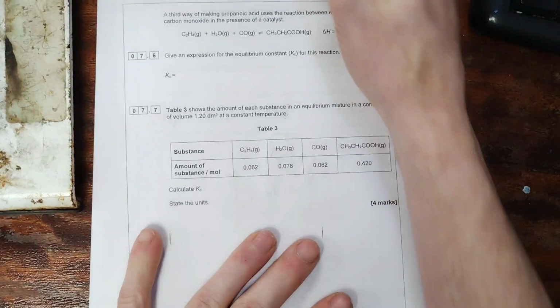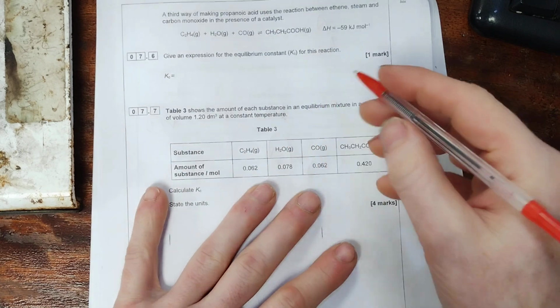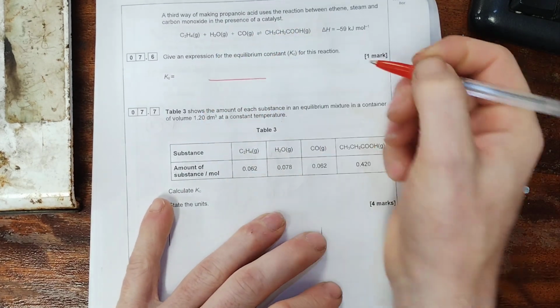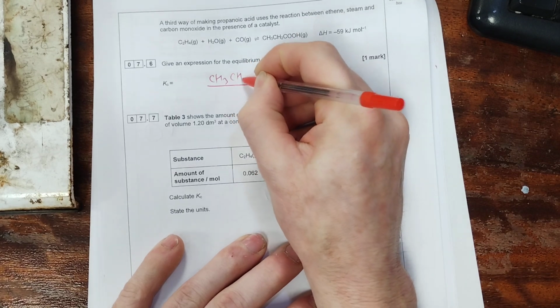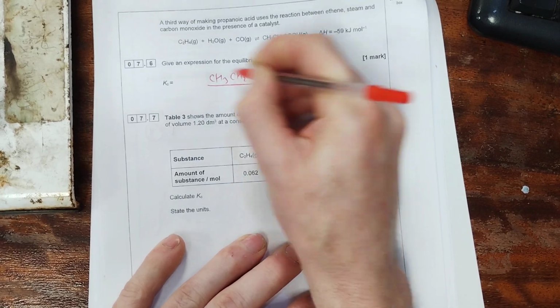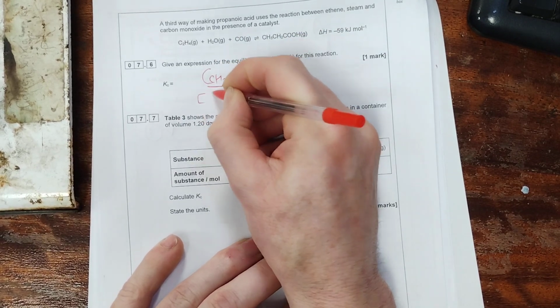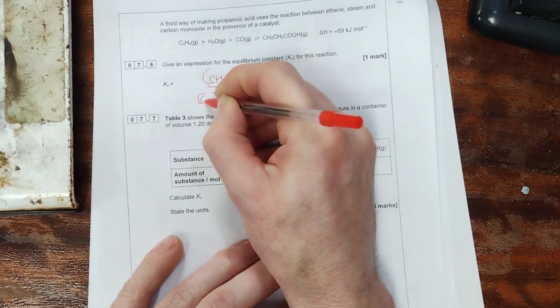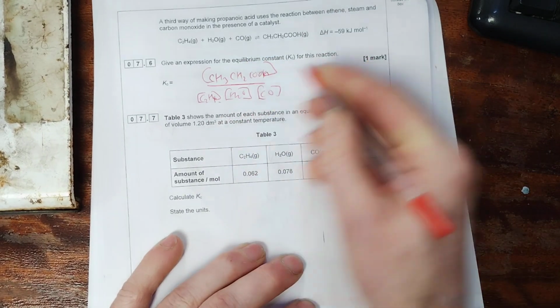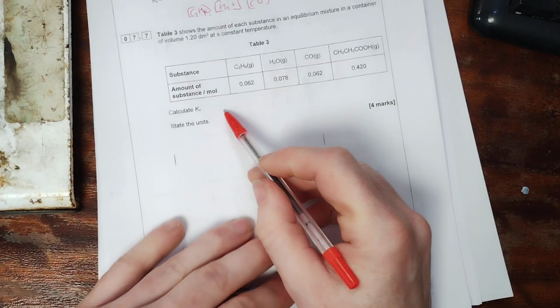Right, give an expression for the equilibrium constant for this reaction. God, it's a 38-minute video so far. I think my memory's going to run out on my phone. CH3CH2COOH in square brackets over the square brackets of CO, H2O and C2H4. That was a very easy mark.